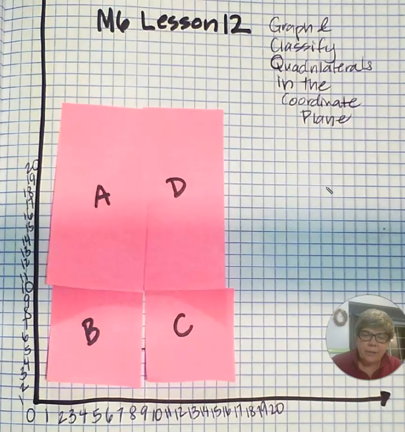And we're going to start out with a little mystery, and we're going to come back to this mystery at the end of the video lessons. So keep watching so you can find out what quadrilateral is hidden by these post-it notes.